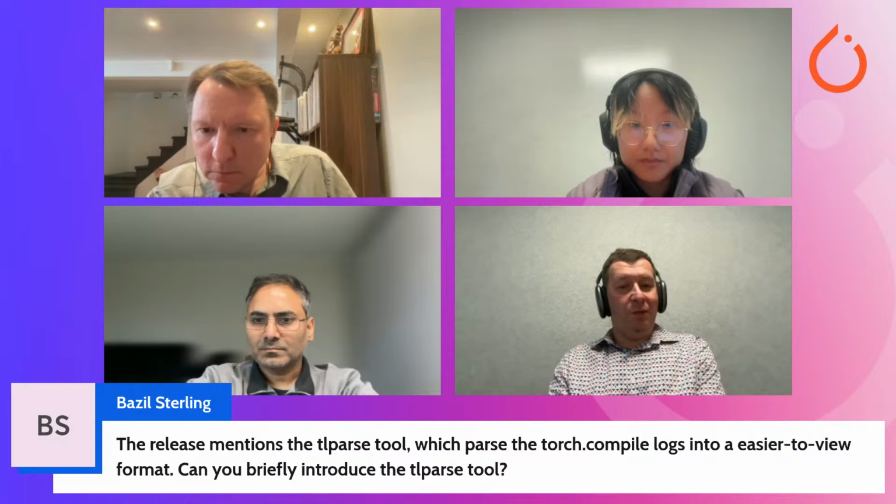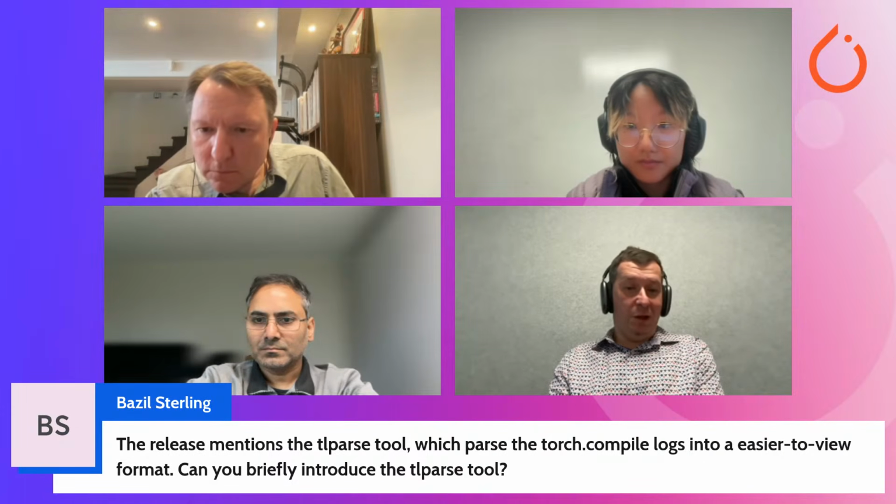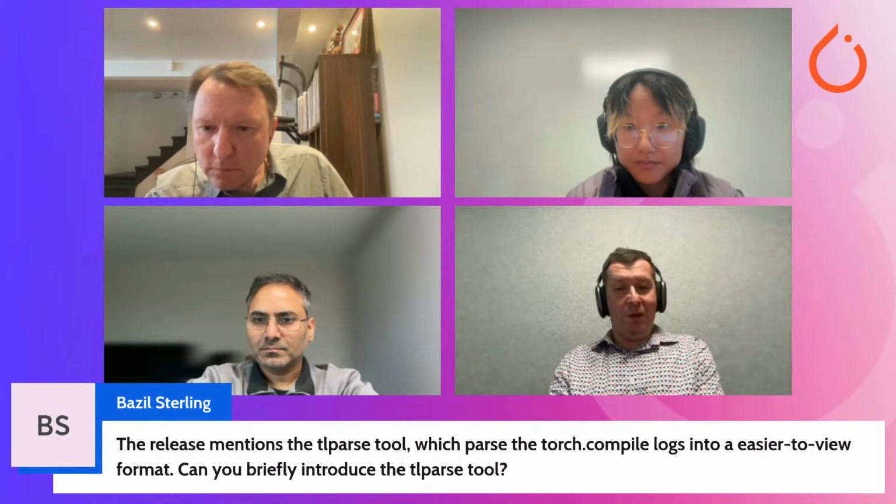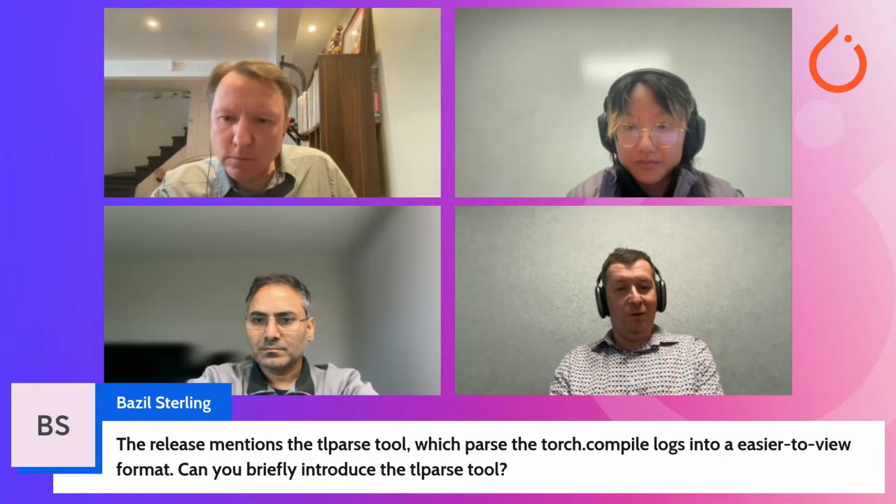And while we're waiting for the question, oh, great. The release mentions a tlparse tool, which can parse torch compile logs into an easier to view format. Can you briefly introduce the tlparse tool?